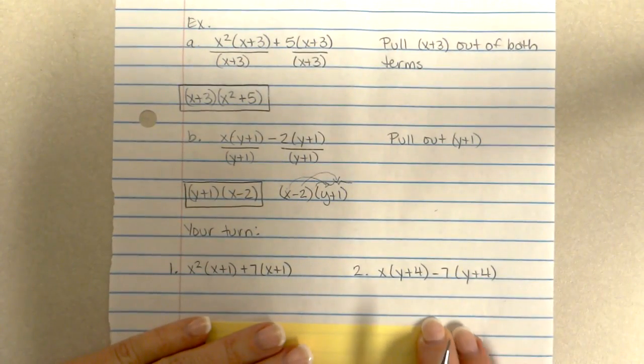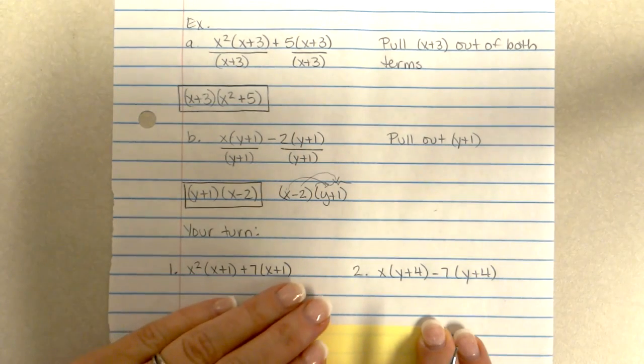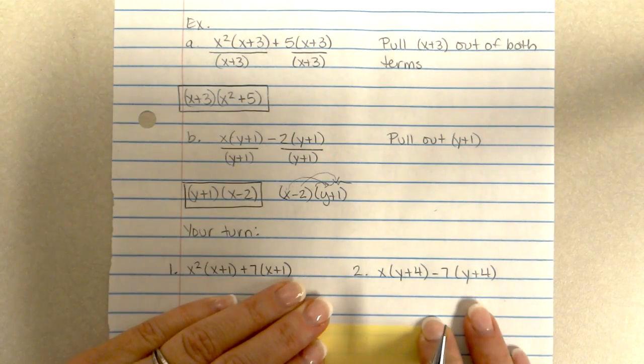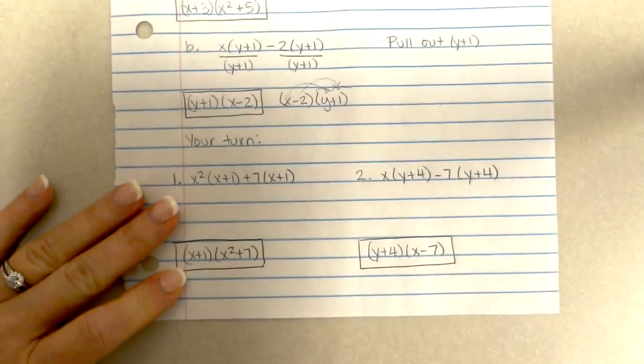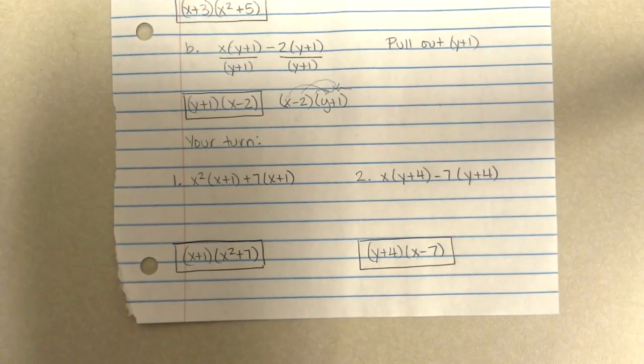So try looking at these and see if you can find two binomials out of each one. So here you're going to factor out the x plus 1, and here you're going to factor out the y plus 4. Hopefully this is what you got.